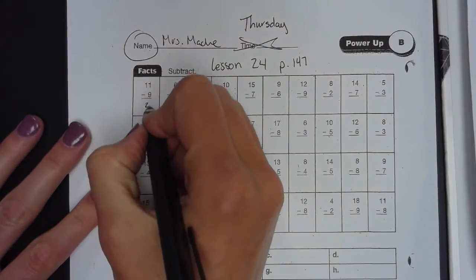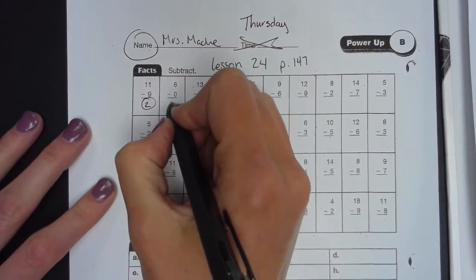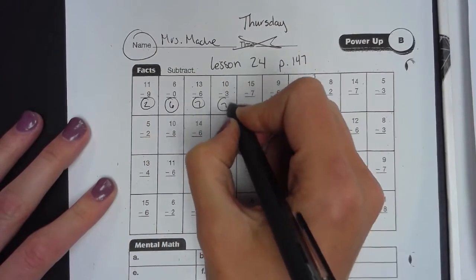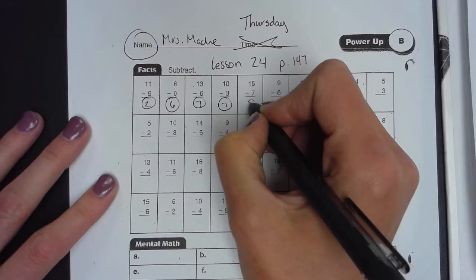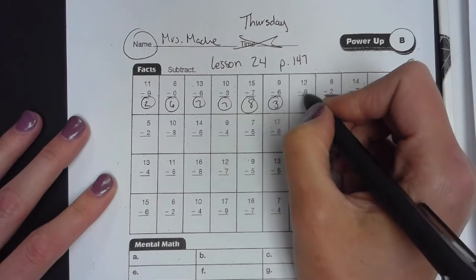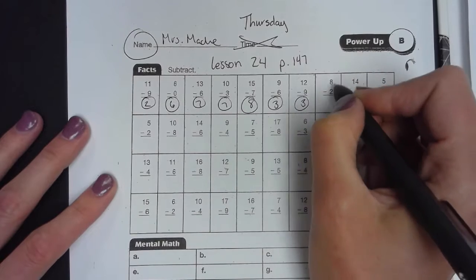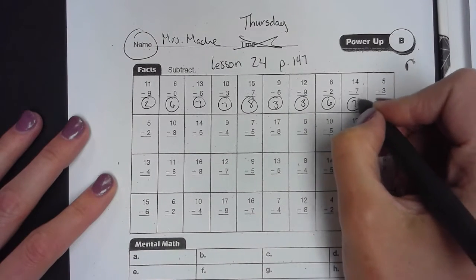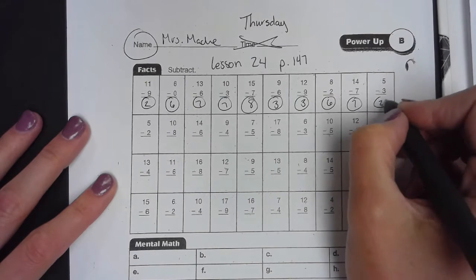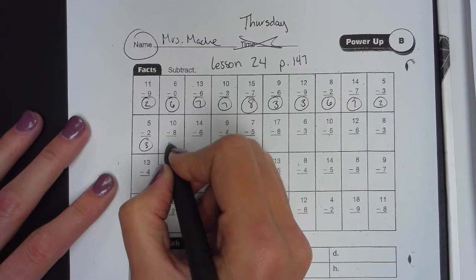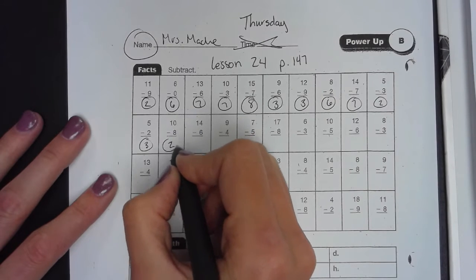11 minus 9 is 2. 6 minus 0 is 6. 13 minus 6 is 7. 10 minus 3 is 7. 15 minus 7 is 8. 9 minus 6 is 3. 12 minus 9 is 3. 8 minus 2 is 6. 14 minus 7 is 7. 5 minus 3 is 2. 5 minus 2 is 3. 10 minus 8 is 2.